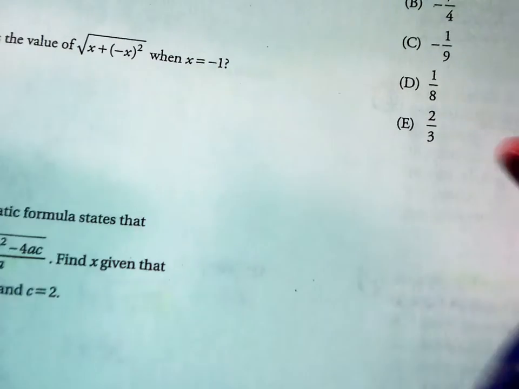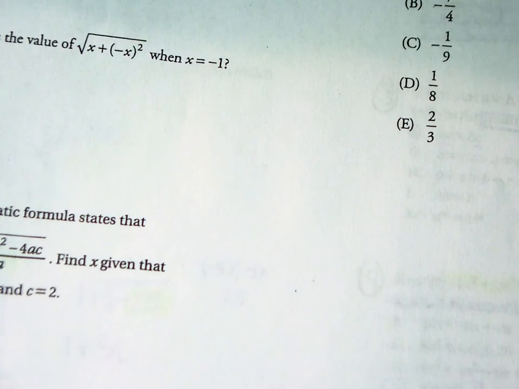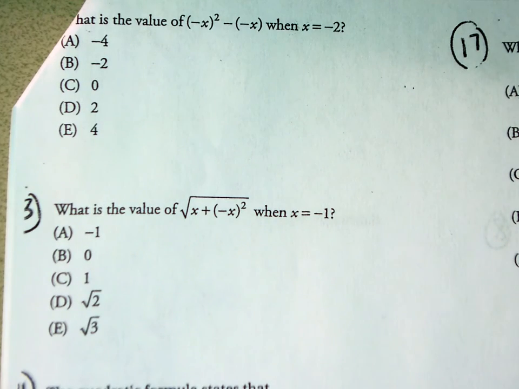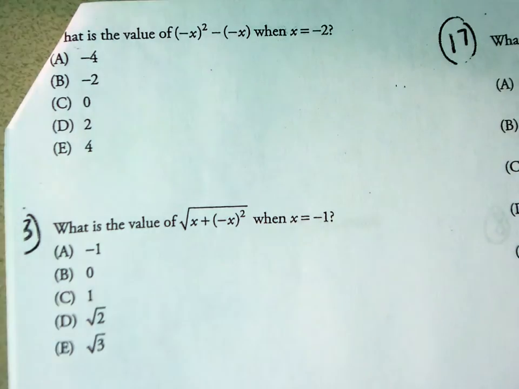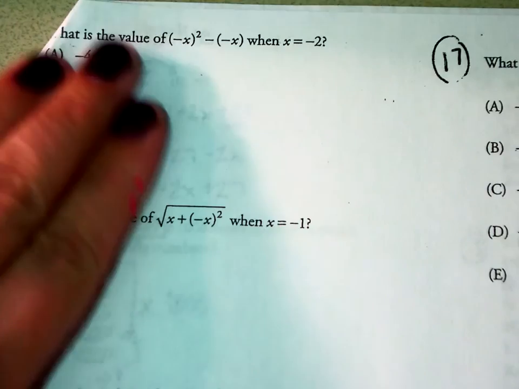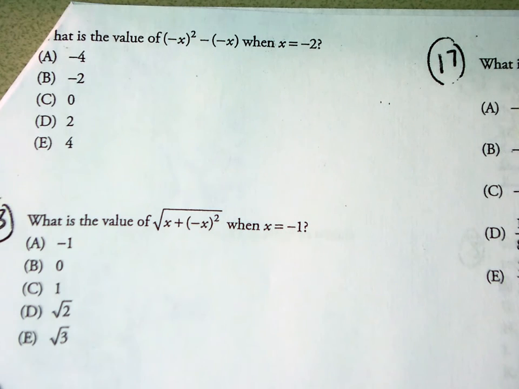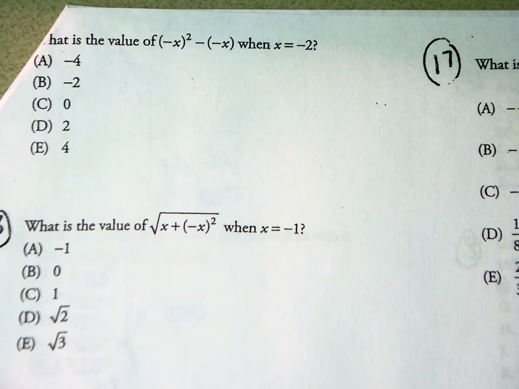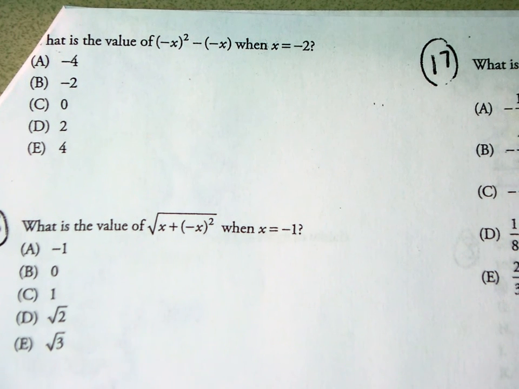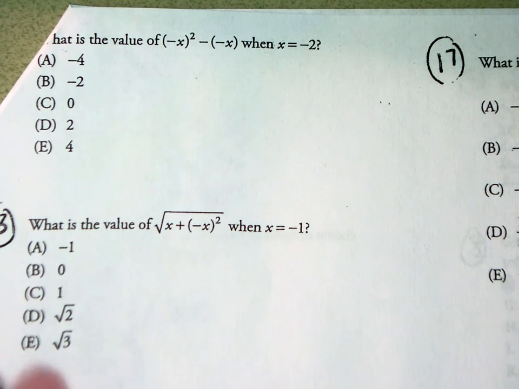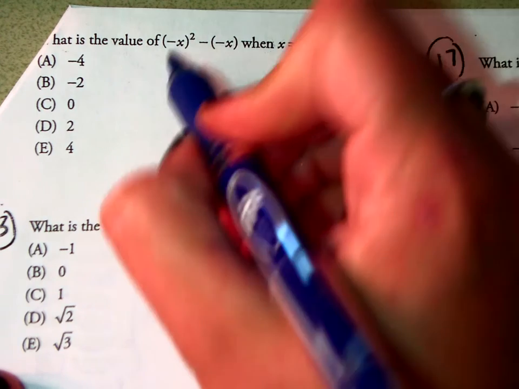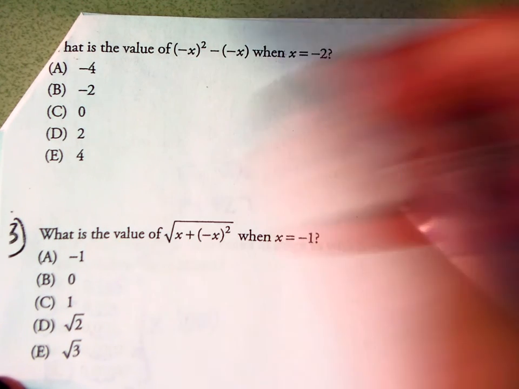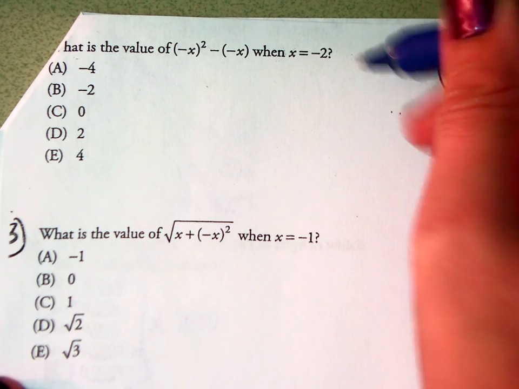All right, let's try number 12. Number 12 is a great problem because it's just basic substitution, but here's what makes it hard. People still miss problems like that. 1, because they overthink it. 2, they forget about the negatives. So here is the biggest problem you're gonna run into. You're gonna say, oh, that x is already negative, so I'm just gonna accidentally sub in a 2.